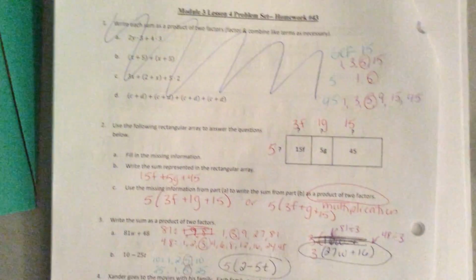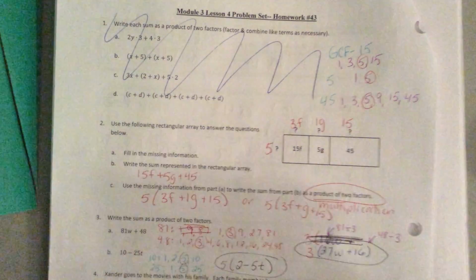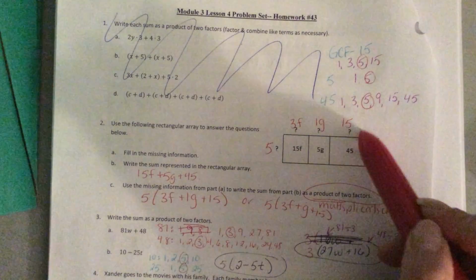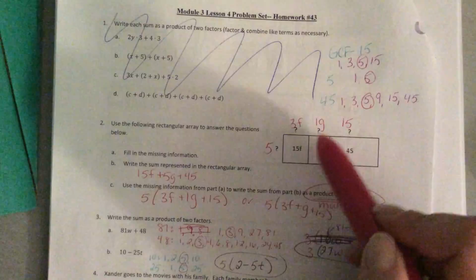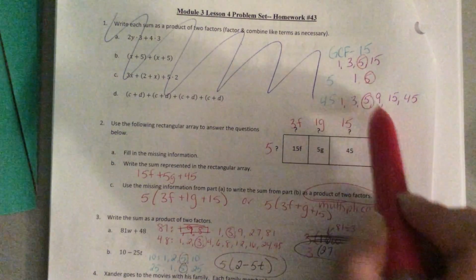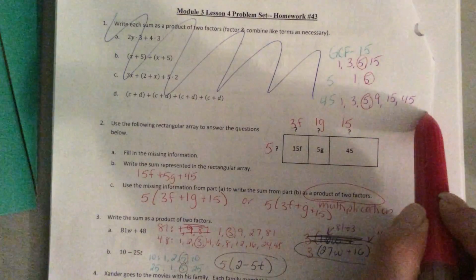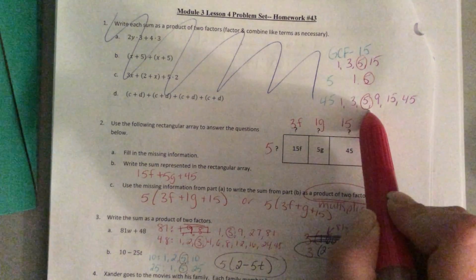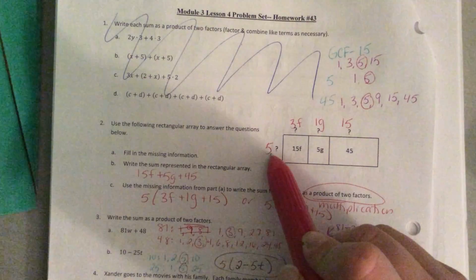We skipped number 1. So we're starting with number 2 in here. So first, A wanted you to fill in the missing information. So they basically wanted you to fill in this up here. So what you had to do is find the greatest common factor. So this is my work up here. I showed my factors for 15, for 5, and for 45. The largest one that they all share, greatest common factor, is 5.